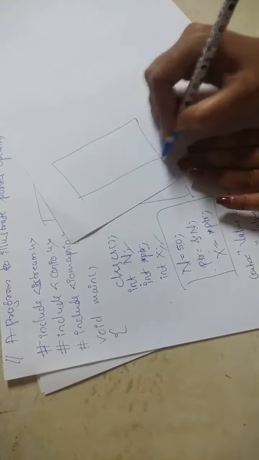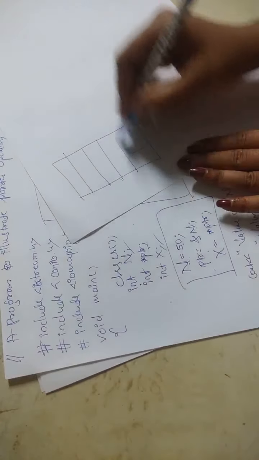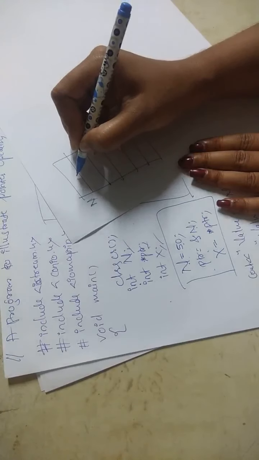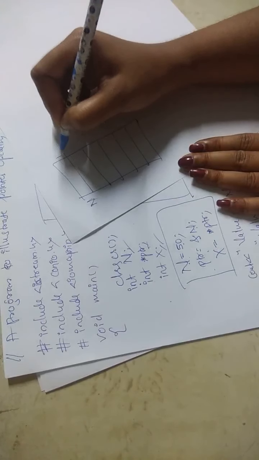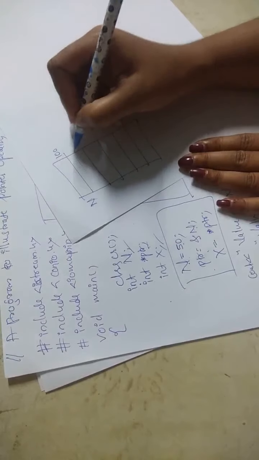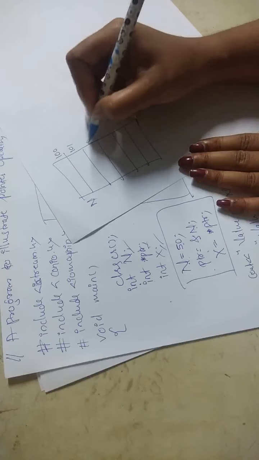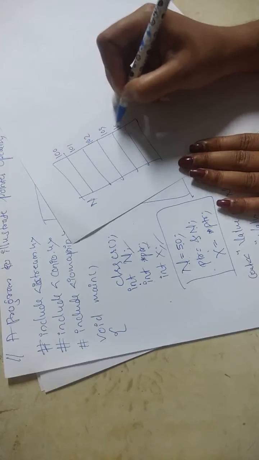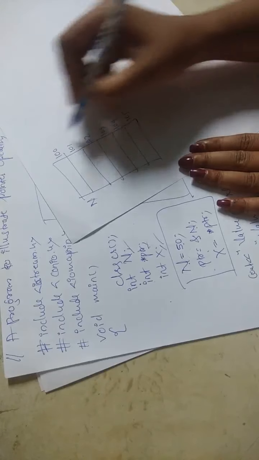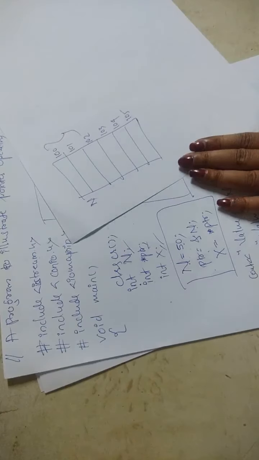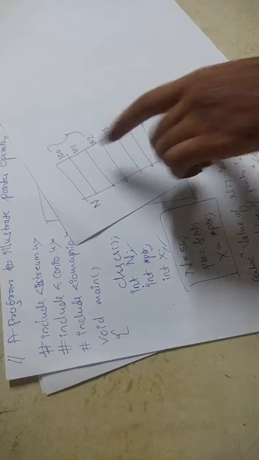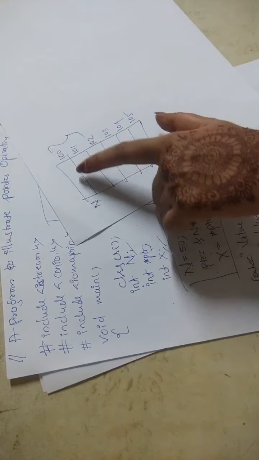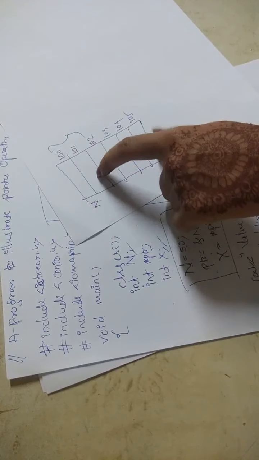So consider this is your memory address. Here n is stored, and its memory address we consider as 100, so with 2 bytes, 101. Let me write it roughly. These two are for n because it is an integer: 100 is one byte, 101 is another byte.